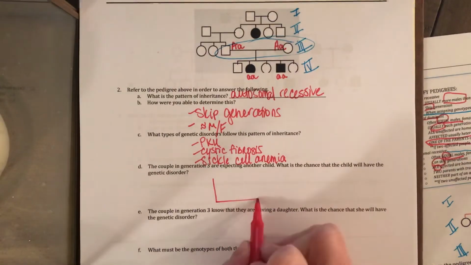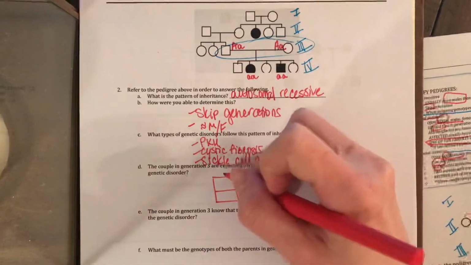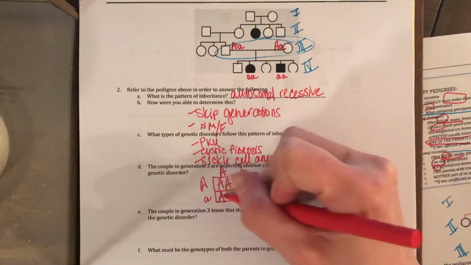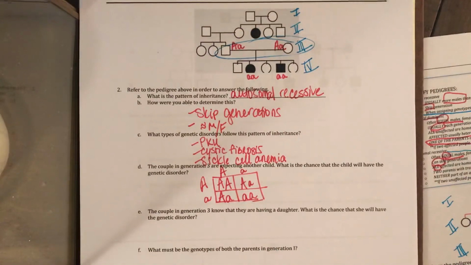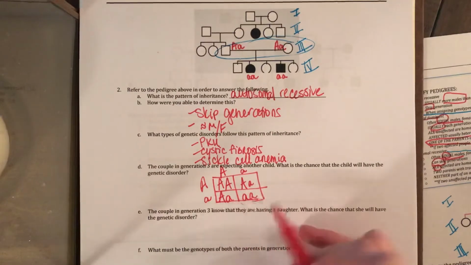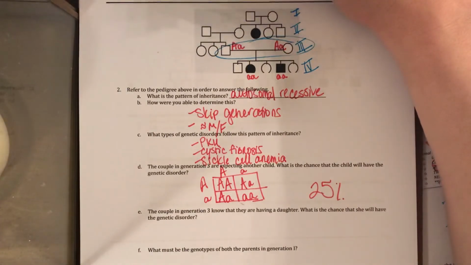So here is the Punnett square we can set up, and basically both parents are carriers. So heterozygote and heterozygote, and that's what we get. So what's the chance they will have a child with a genetic disorder? And that would be this child right here. So there's a 25% chance.